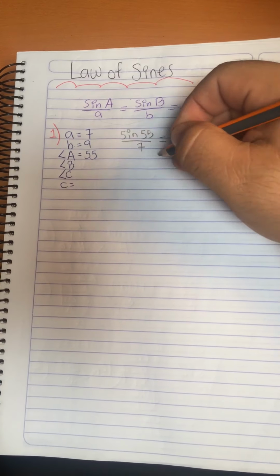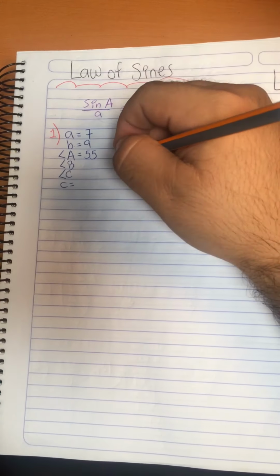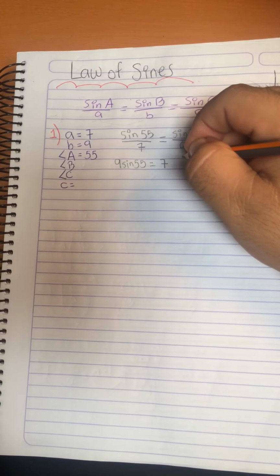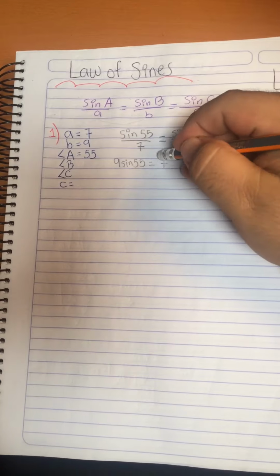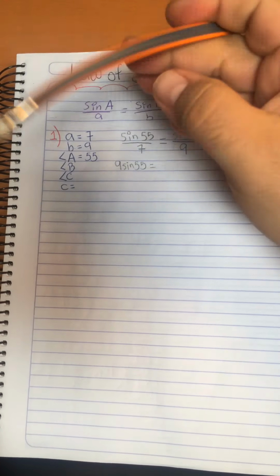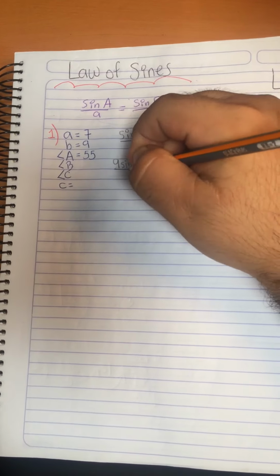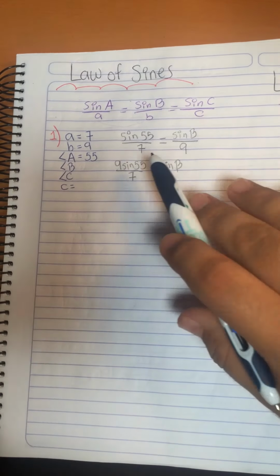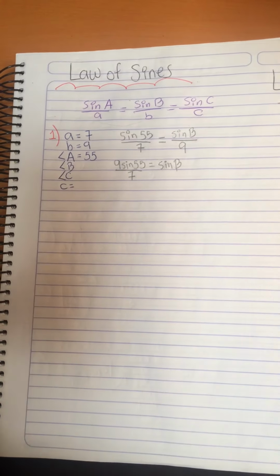This one is dividing, so it comes to this side, multiplying. So 9 sine of 55 is equal to, this is 7, dividing. I move it to the other side, multiply. Oh wait, sorry. Actually, I can leave it on this side. Let's leave it here because that's where we need it. And on this side we only have sine of B. So now what do we do? We bring our calculators and we do this number.